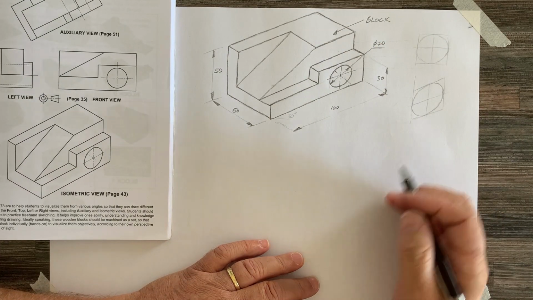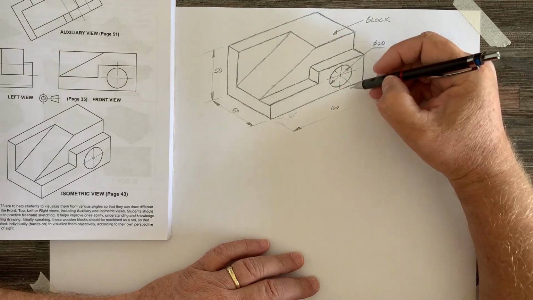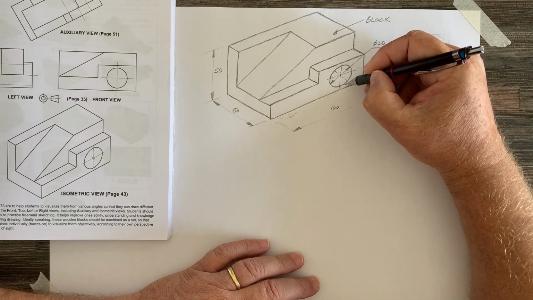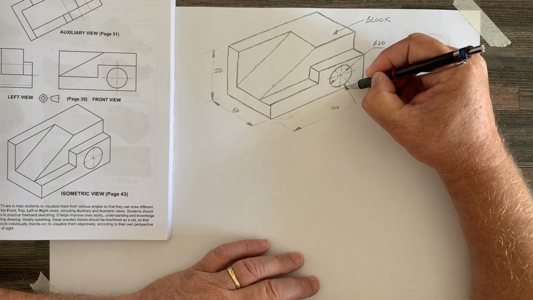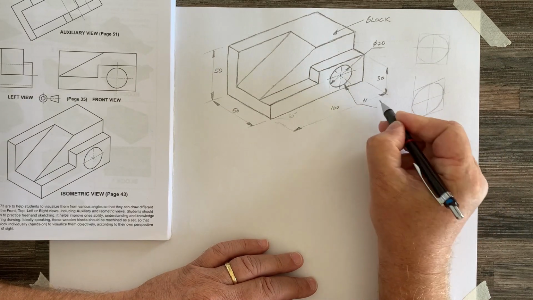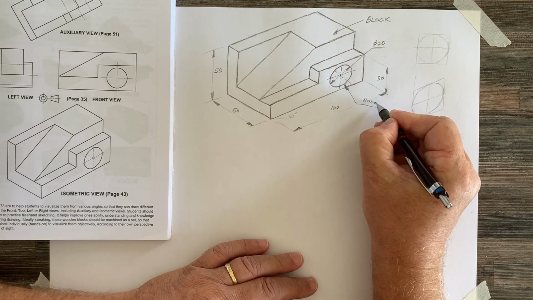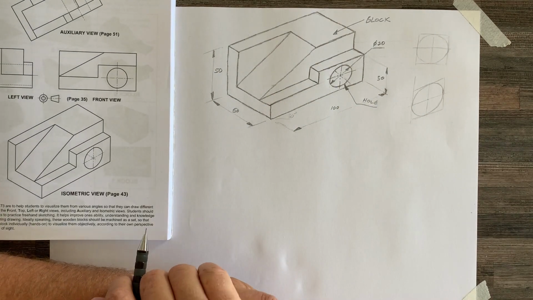You're going to be drawing an assembly, so you would have separate components. This is a single component. I don't have more than one part here, but I can put some labels on it. Oh, okay, it's a little bit skewed, but you get the idea.